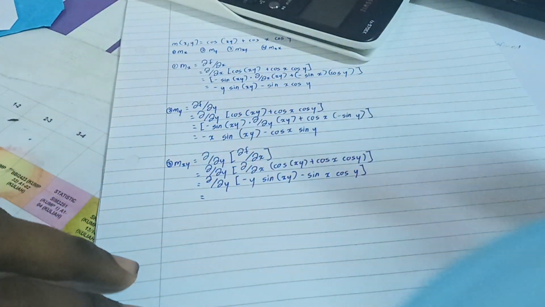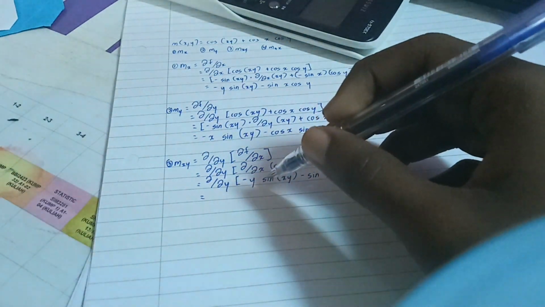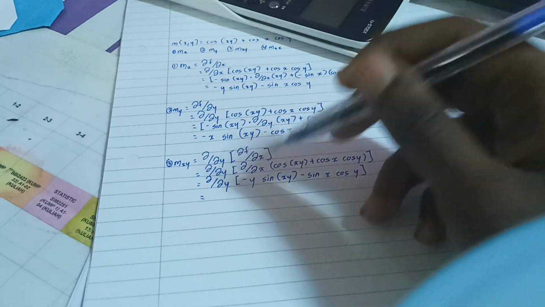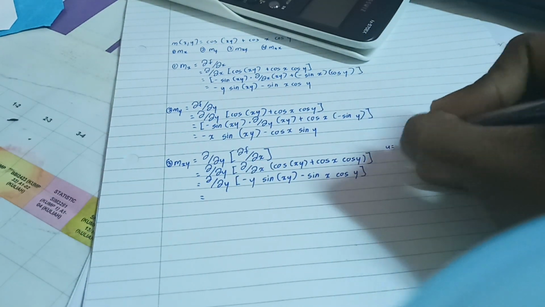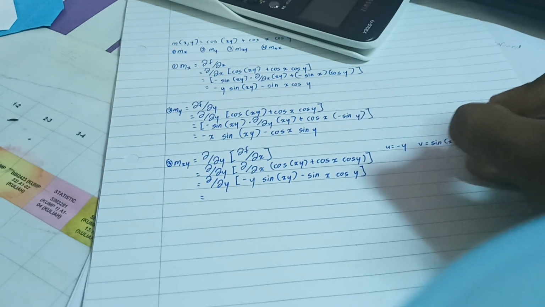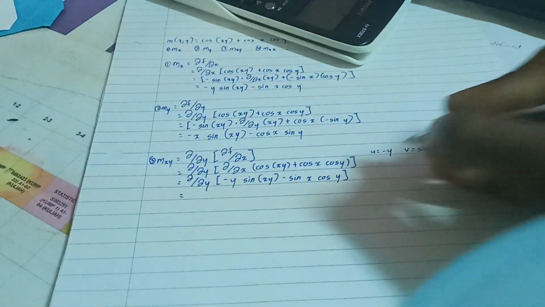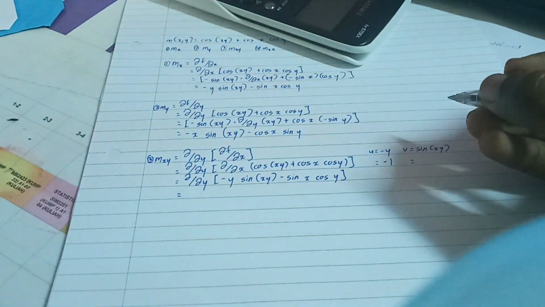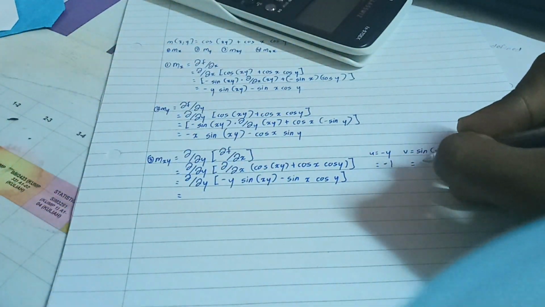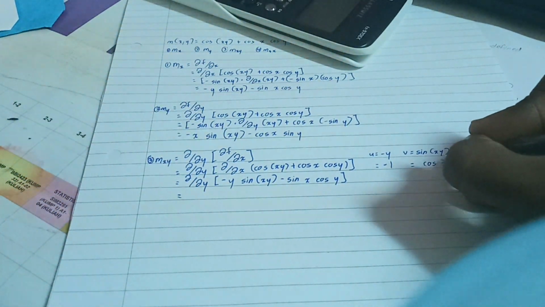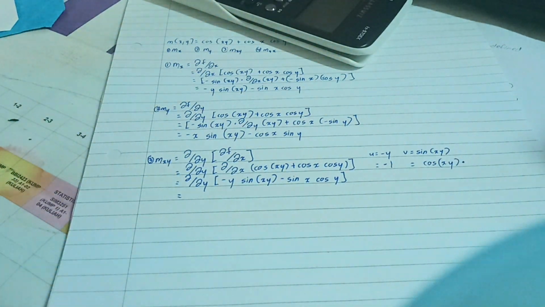So if we derive this, here we have to do the technique of product rule, where our u will be equal to negative y and v is equal to sine xy. So u prime will become negative 1 and v prime will become cos xy times, since it's delta y, we'll get x there.